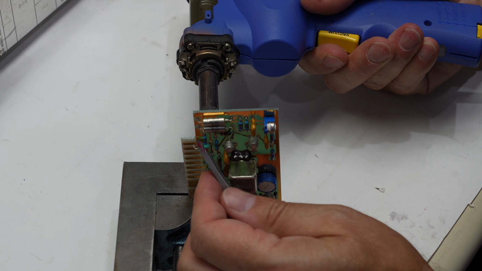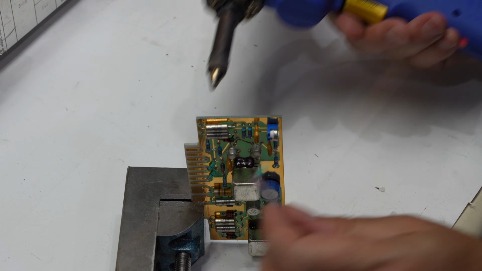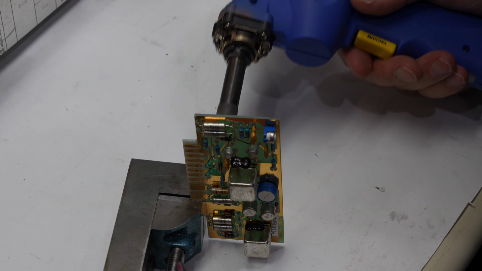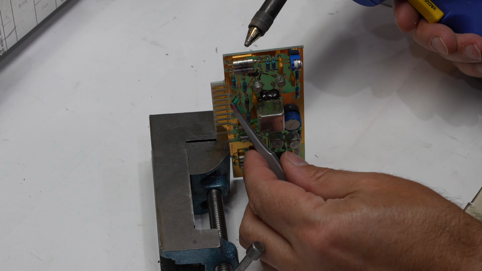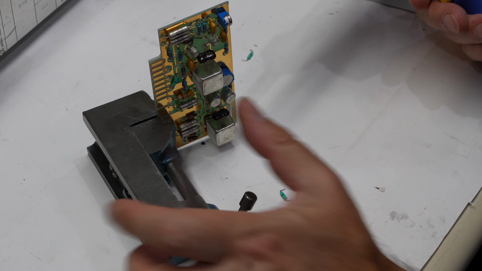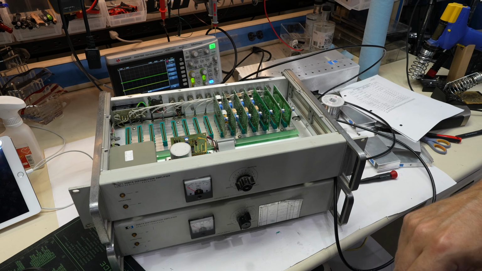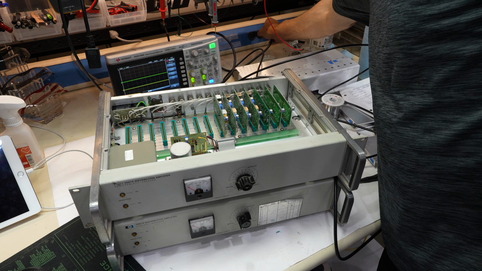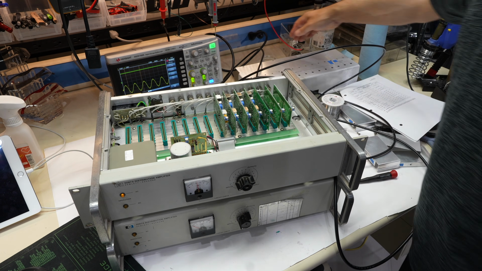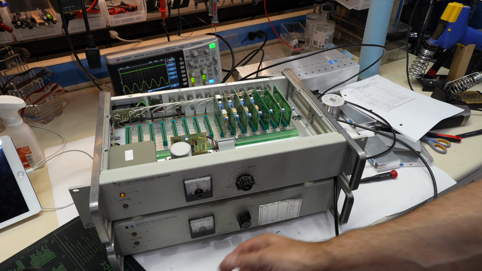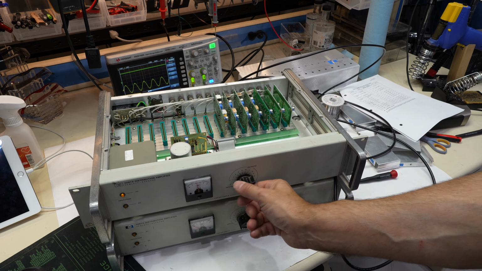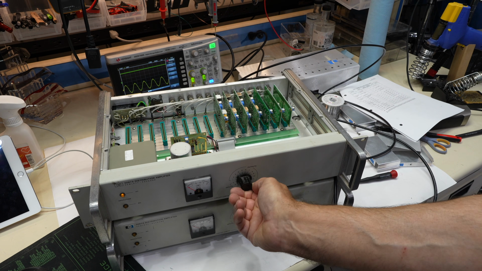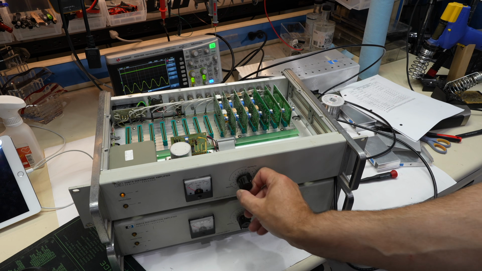There we go, and the 1. Oh, this one fell out. Okay, I hooked it up and it seems like everything is working as it should. So if I plug it in, there is no on off. It goes on right away. And if you check the power supply, it's good.